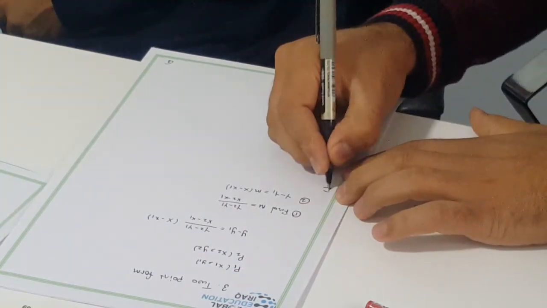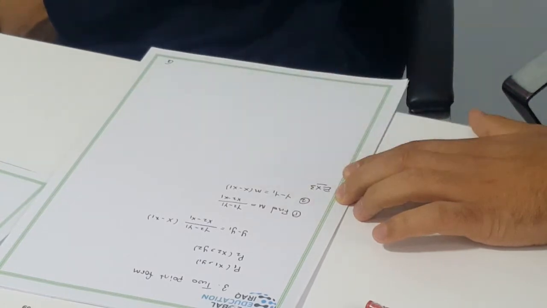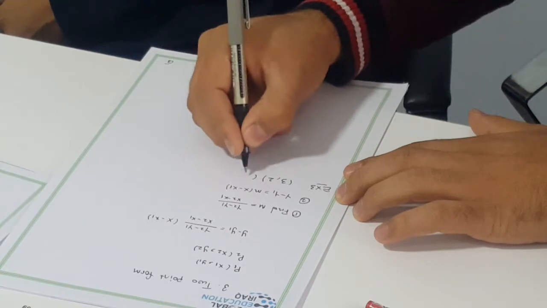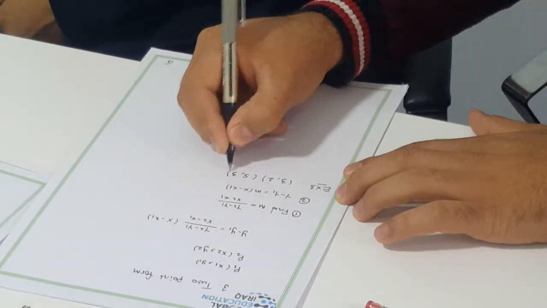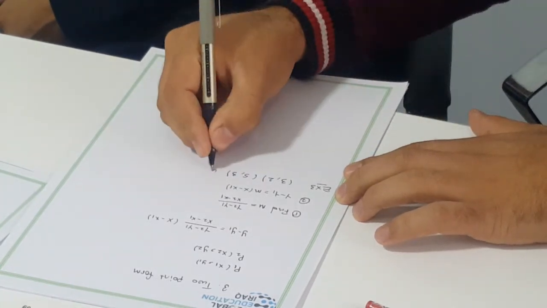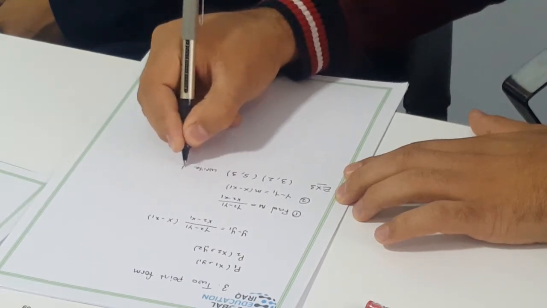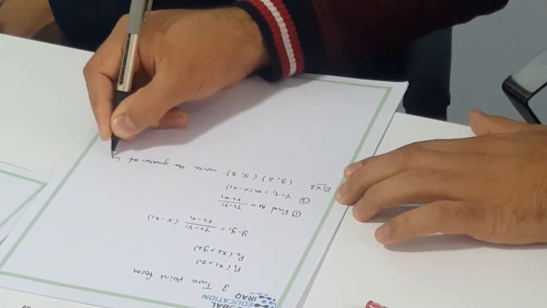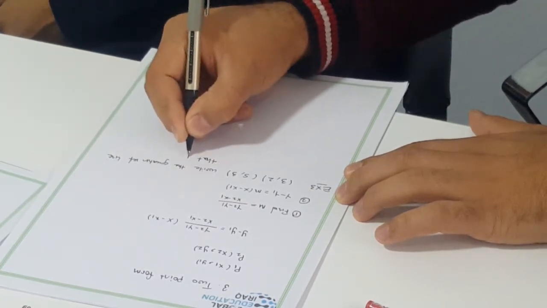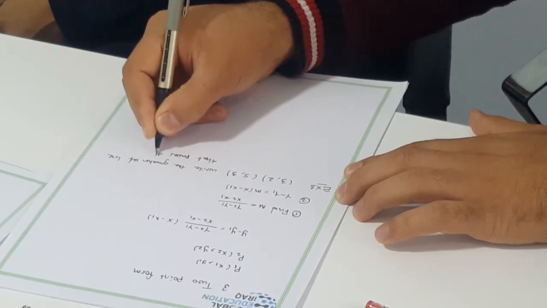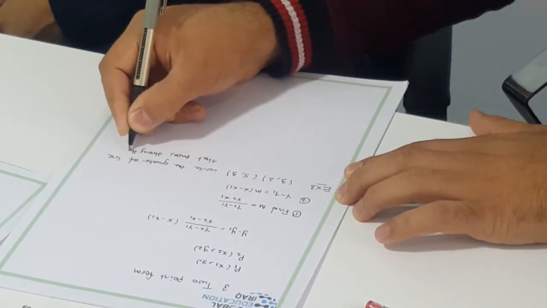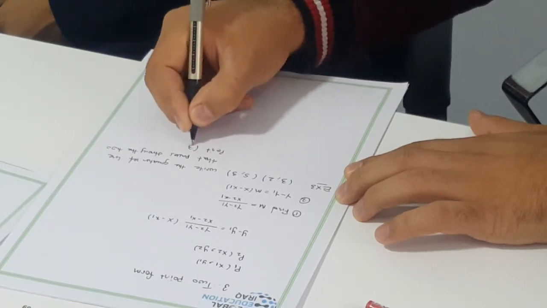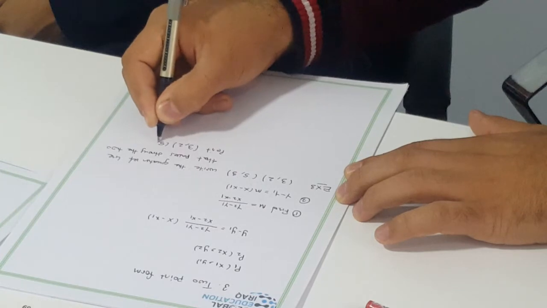For understanding, I will show you one example. It's example 3. You have (3, 2) and (5, 3).